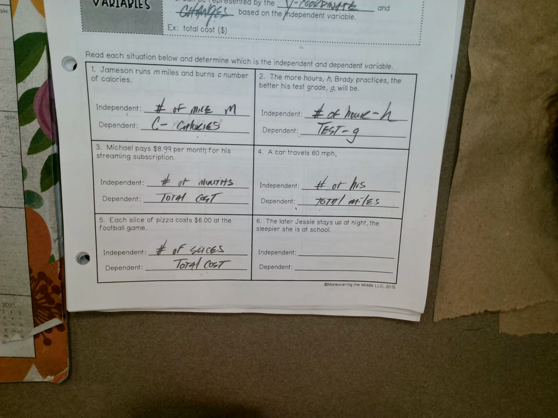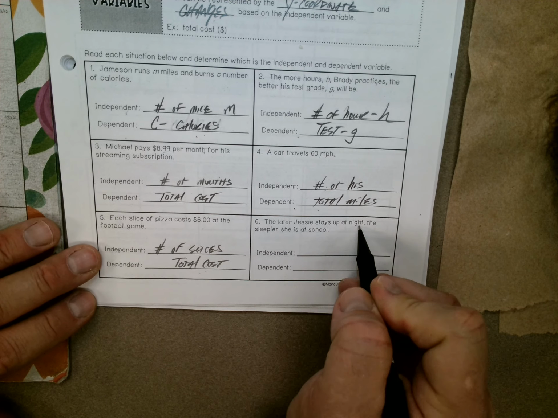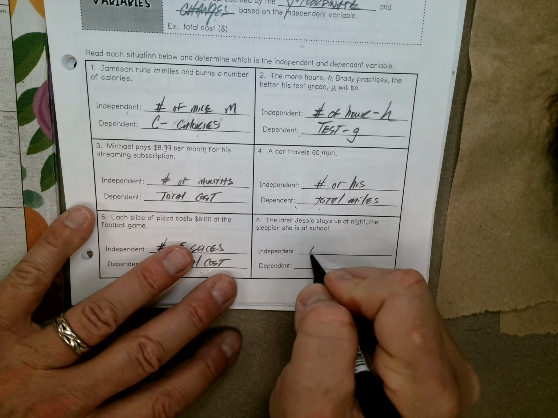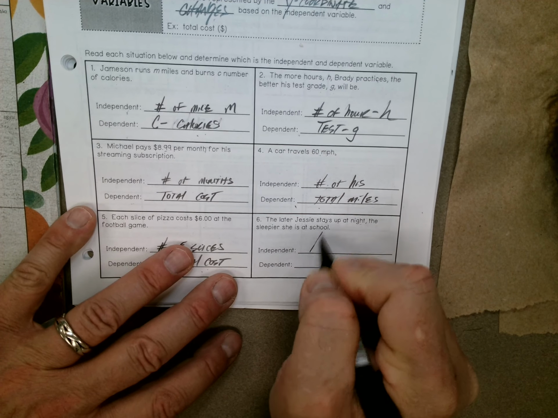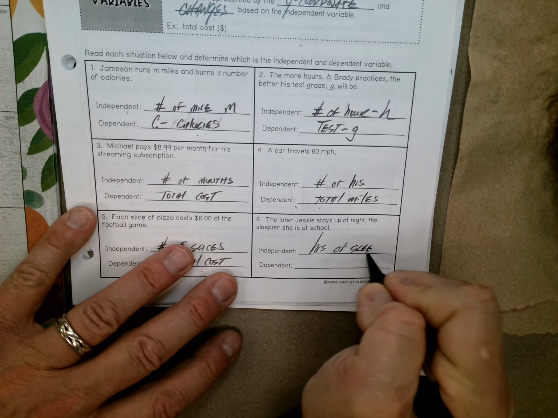Number six, the later Jessie stays up at night, the sleepier she is at school. Interesting. So, what is independent? The hours of sleep, right?